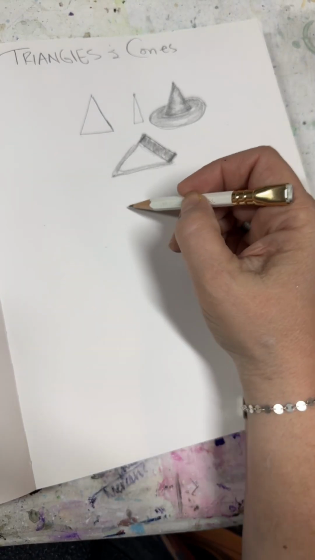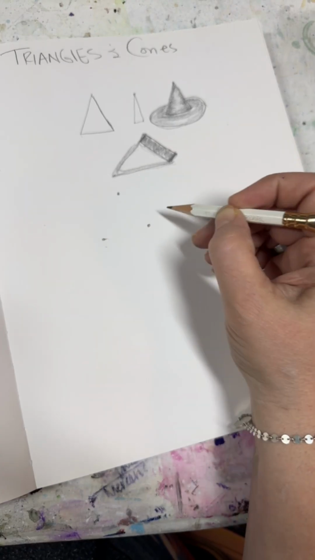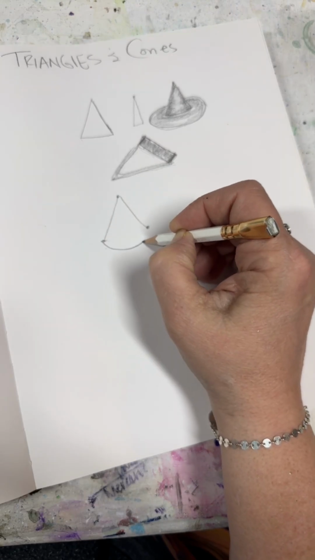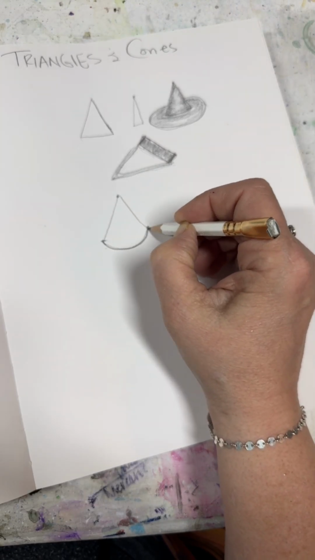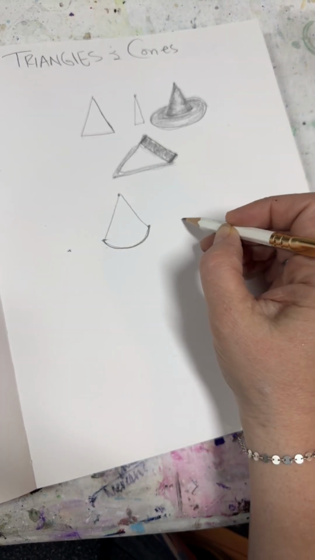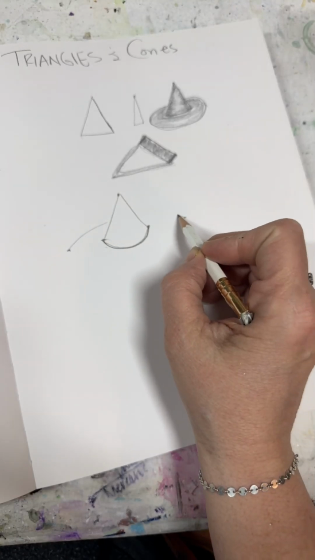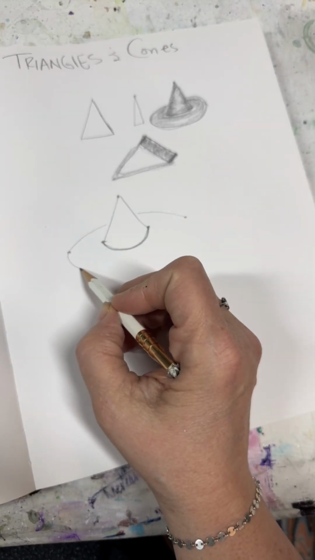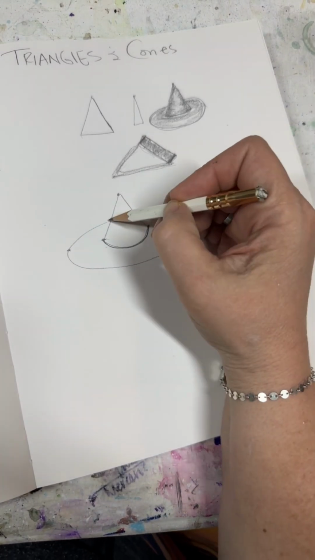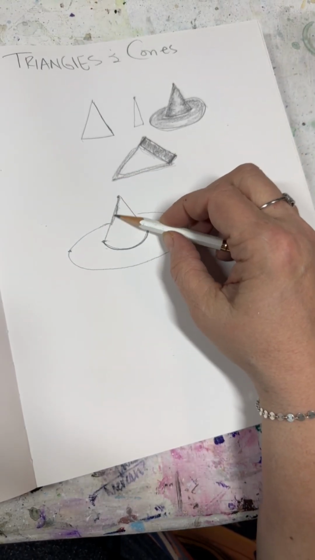Let's try that again. So we're going to do dot, dot, dot, down, down, and around. Then you're going to make points on the outside. And this is a big hat, isn't it? That is a big hat. Let's go ahead and shade that.